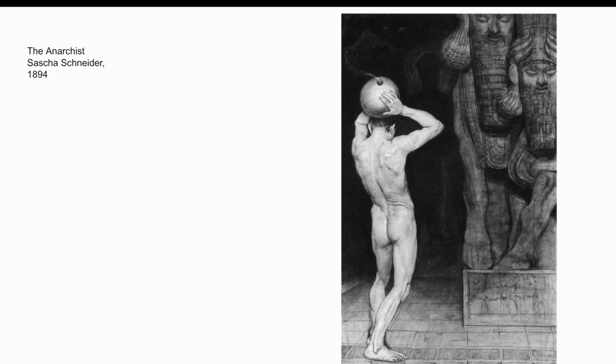All right, let's see, The Anarchist, Sascha Schneider, 1894. We see a man with, it appears to be, a bomb with a lit fuse. And then we have, what is this over here on the right? To me, it looks like the Assyrian gate, which to me, as someone who knows art history, represents civilization.